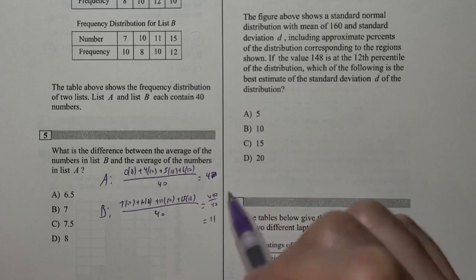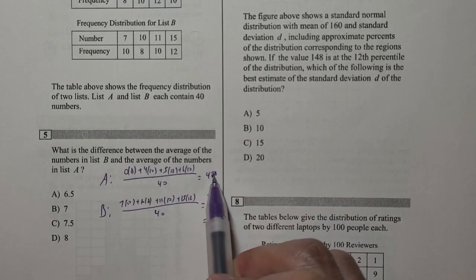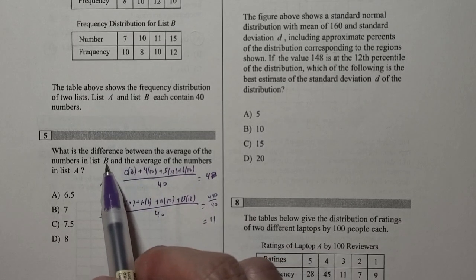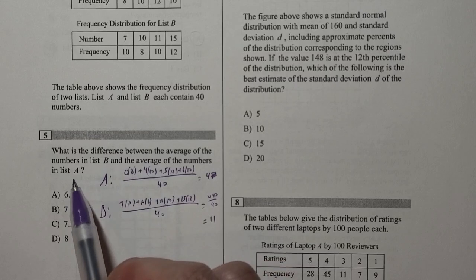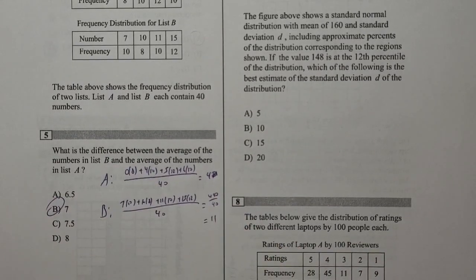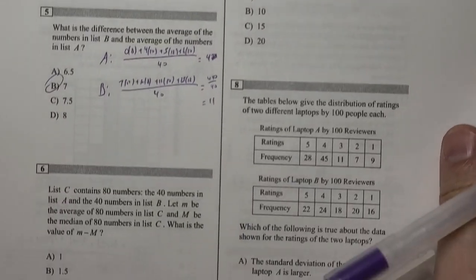This would be 4, sorry, not 40. That doesn't make sense at all. It should be 4. Okay, so what is this asking? The difference between the average of the numbers in list B and the average of the numbers in list A. So 11 minus 4, 7. Okay, so you just have to compute it. But that's how I thought to do it, at least.